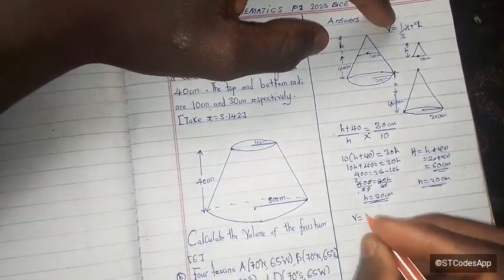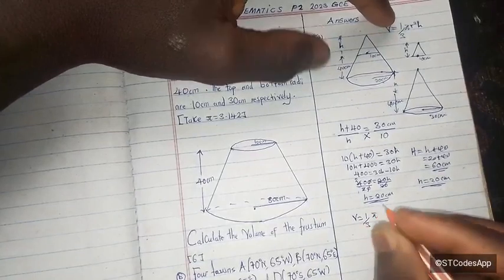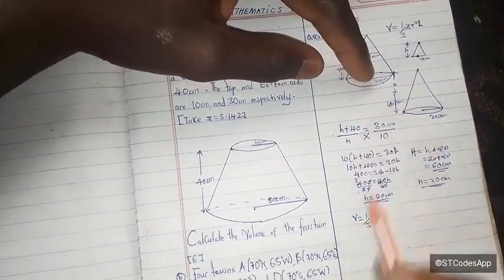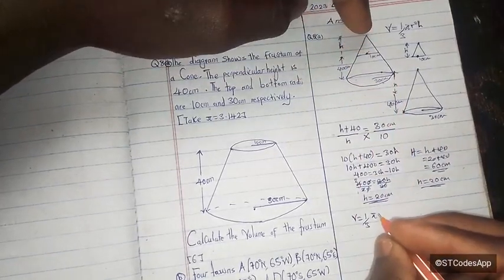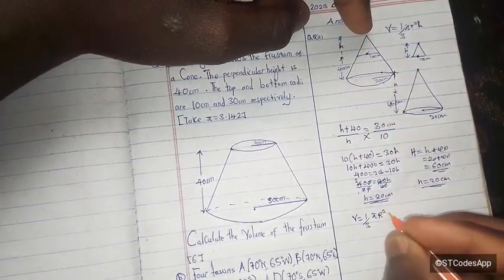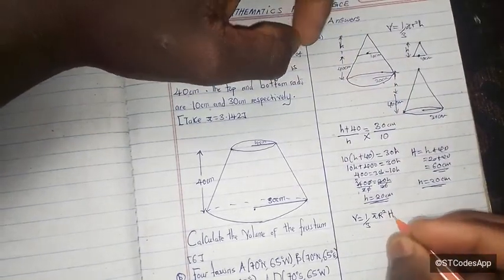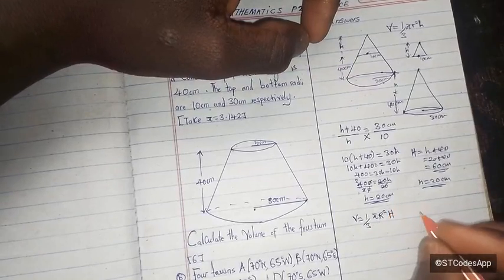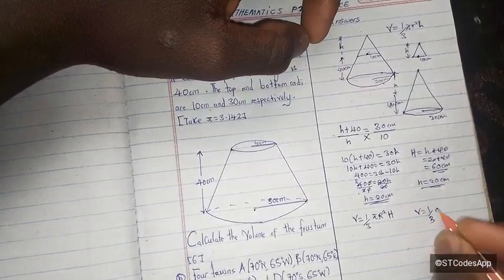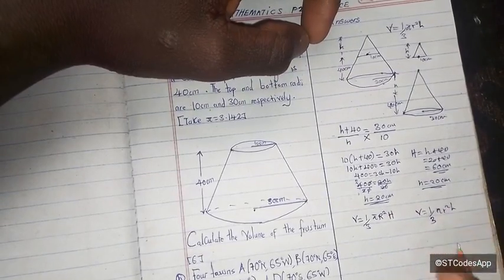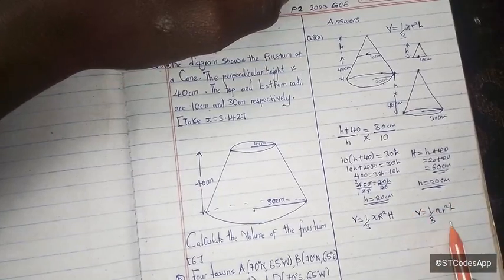So I'm going to say volume is equal to 1 over 3 pi, and to differentiate these two, for the bigger I'm going to use a capital letter R, and a capital letter H for the height. As for the smaller one, I'm going to use small letters, like this. This one represents the volume of the small cone.